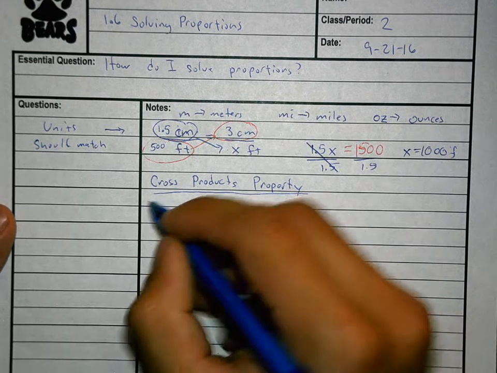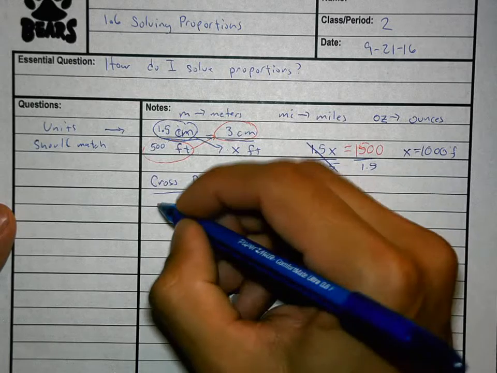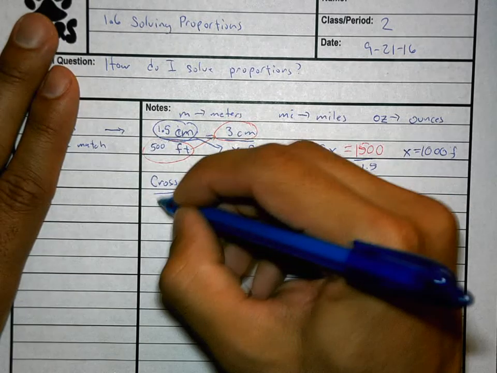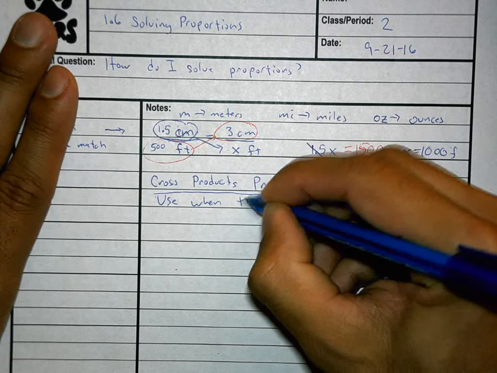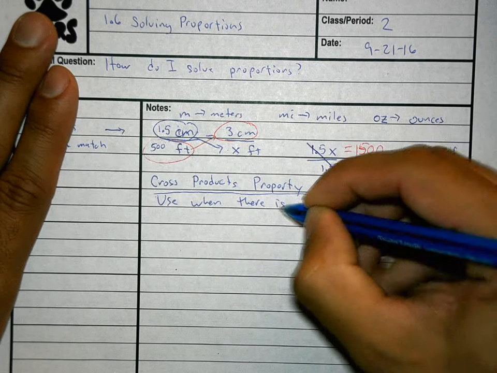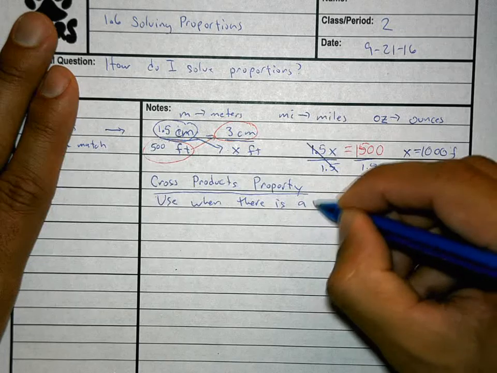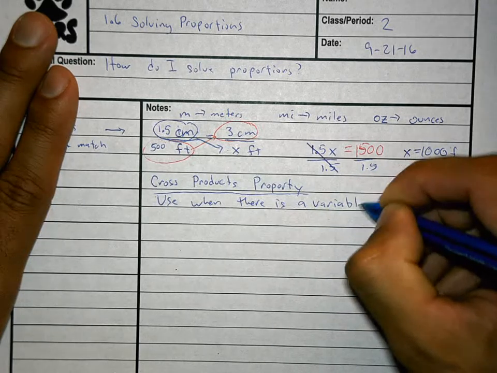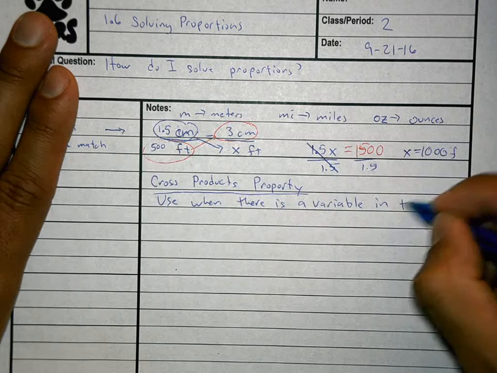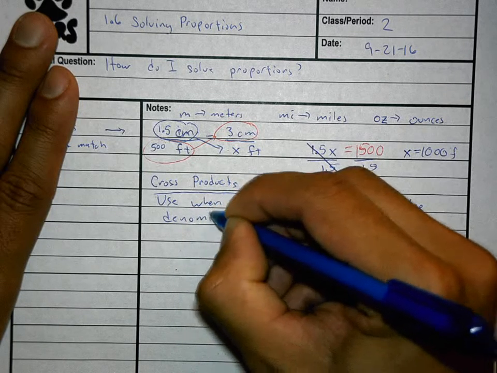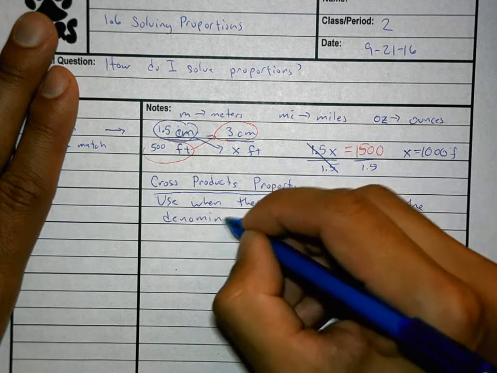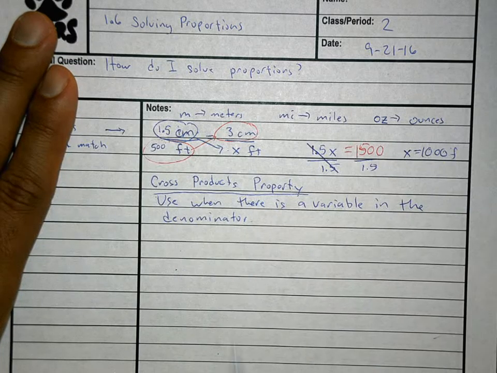I recommend you use this property especially when there is a variable in the denominator. Cross products property.